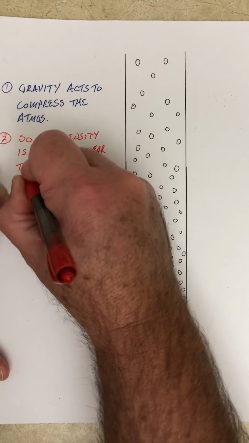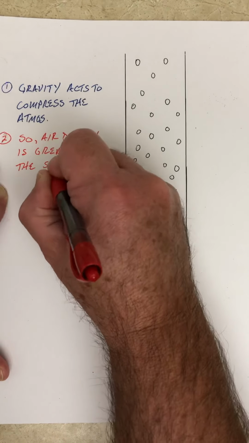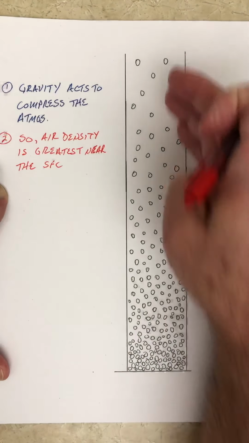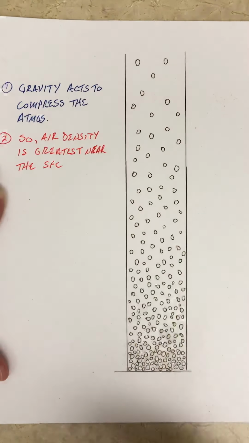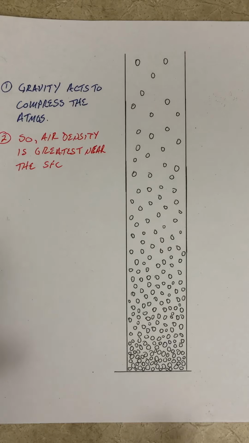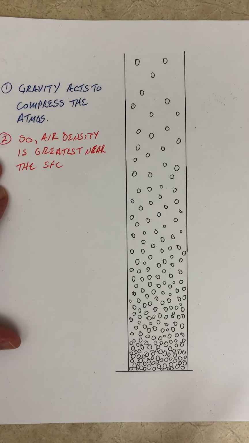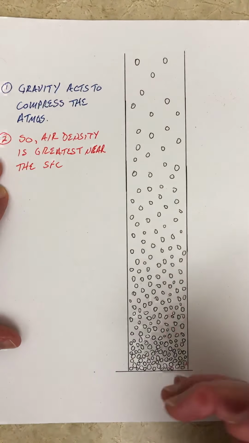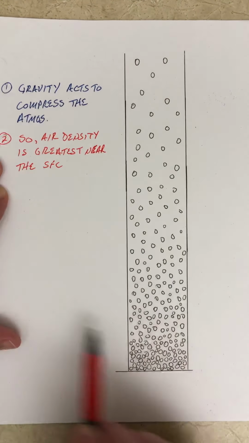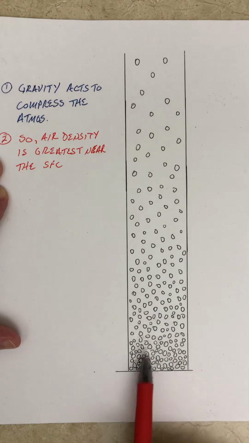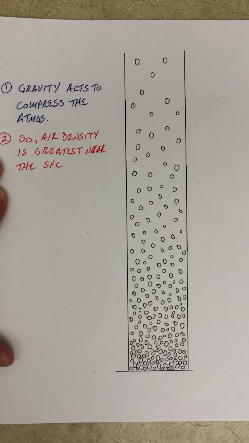Anything with mass is going to be acted upon by gravity. We often don't think of air molecules as having mass, but they do, obviously. So gravity is going to act on those air molecules and pull them down towards the surface. And as a result, the density of air molecules is going to be greatest near the surface.